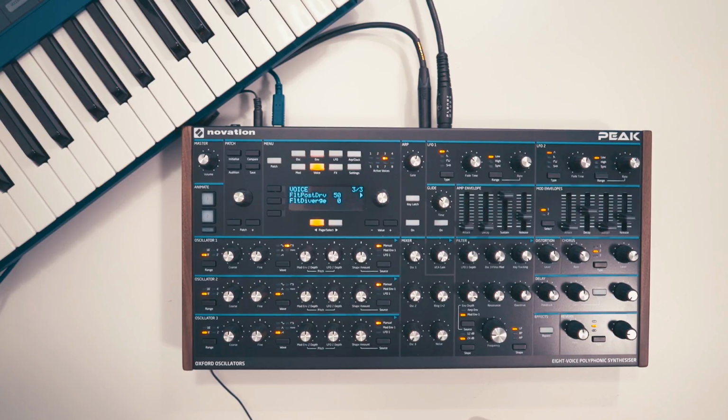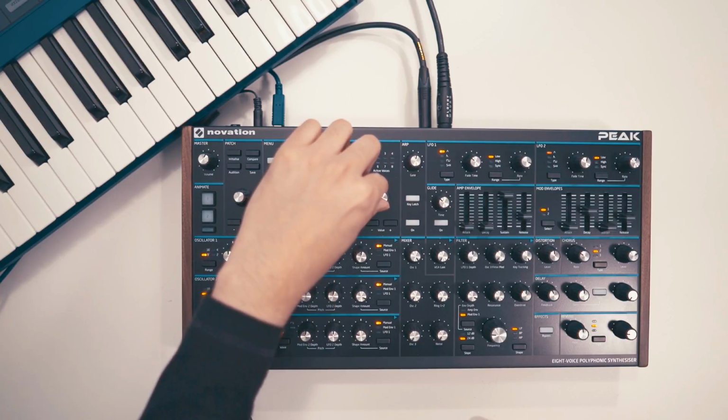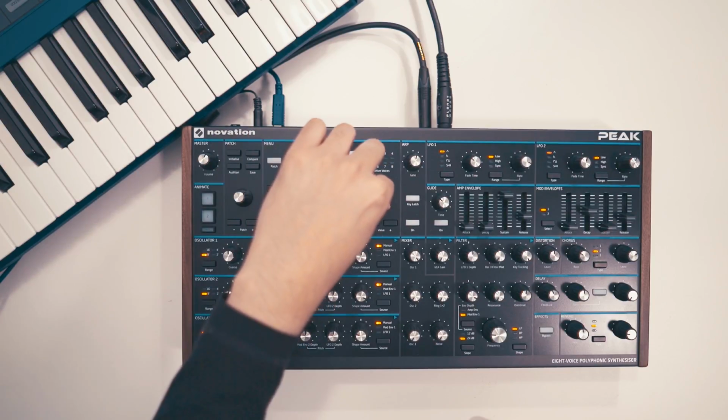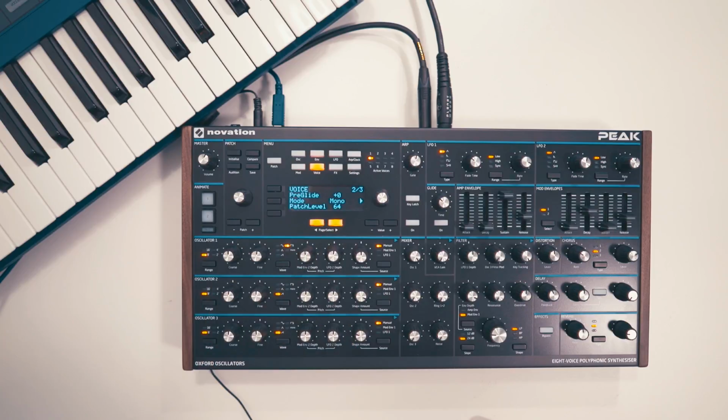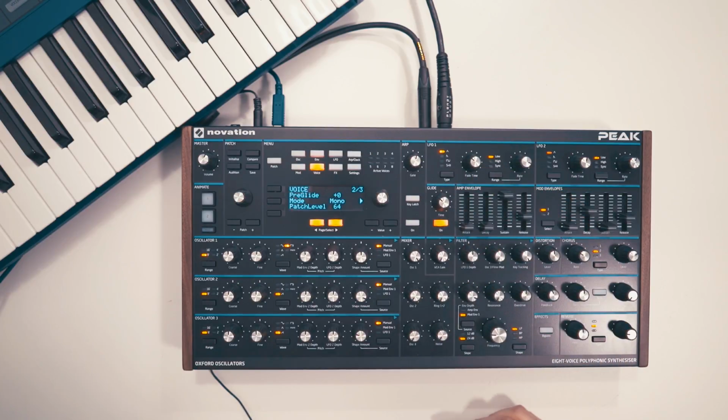Now lastly, in the same voices tab, let's scroll across and make sure this mode is set to monophonic. So now we can add some glide. Glide works in polyphonic mode as well, but it makes sense to work it here in monophonic mode. And now you can hear that subtle glide.